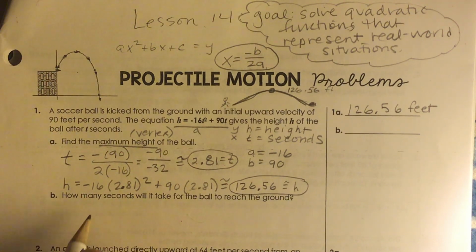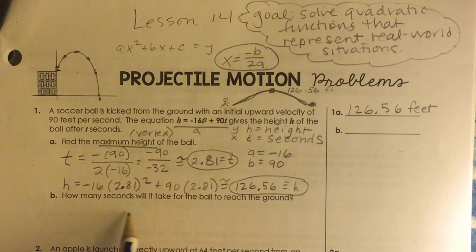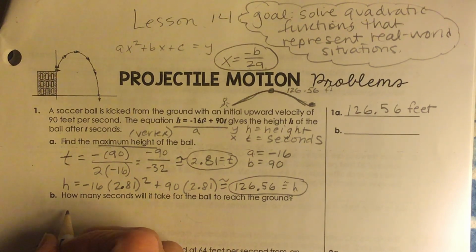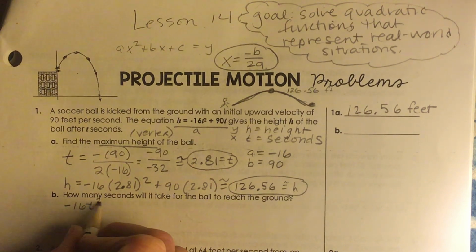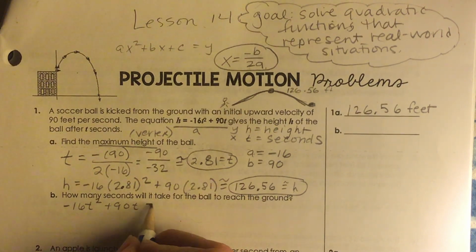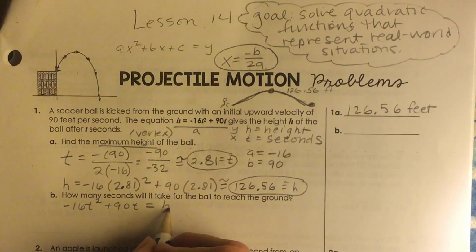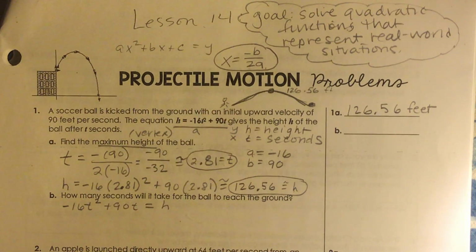Okay, so here we go. And I like to put the trinomial, if you will, or the standard form on the left and my 0 on the right. So you'll see me do that. But I'm going to rewrite this as negative 16t squared plus 90t. And guess what I'm doing? Well, here I could write h, because I'm literally rewriting this equation here.